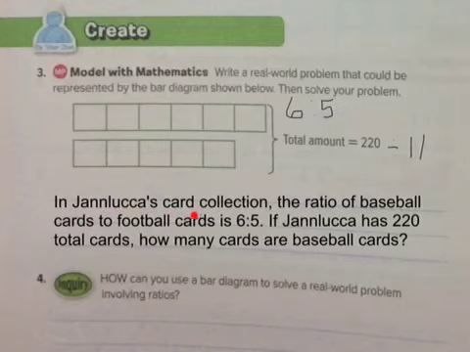In Gianluca's card collection, the ratio of baseball cards to football cards is 6 to 5. So for every 6 baseball cards he has 5 football cards. If Gianluca has a total of 220 cards, how many cards are baseball cards? Okay, so again, this is the ratio we have. You see, 6 to 5, you have 220. I divided it into 11 so that I can get the value of each one. Then you can simply multiply that by 6 and it'll give you your exact answer. We will take a look at this answer in class.